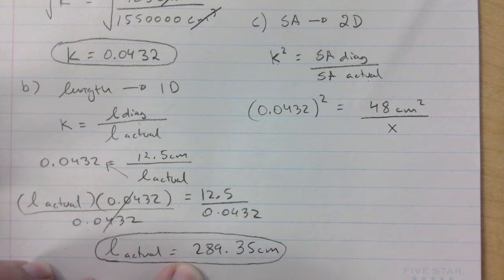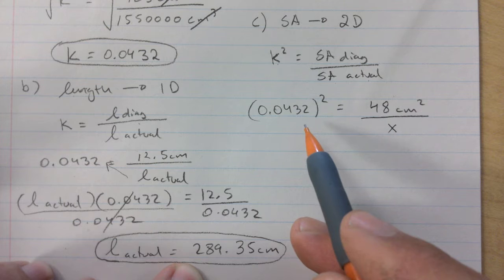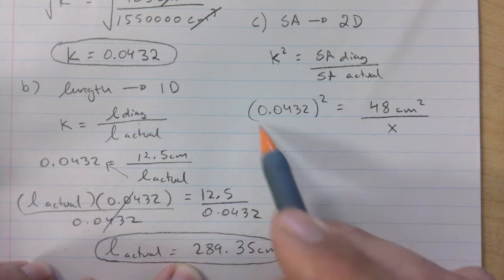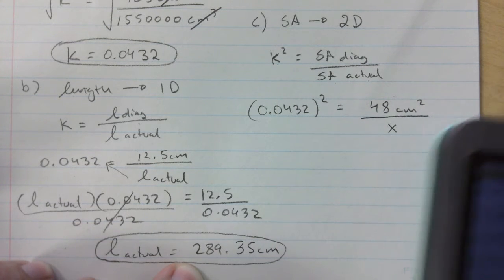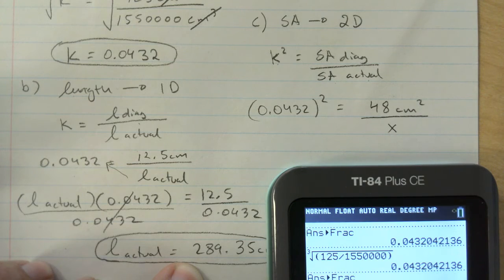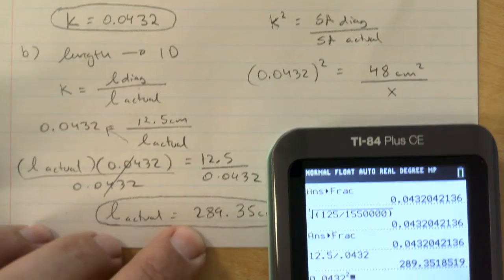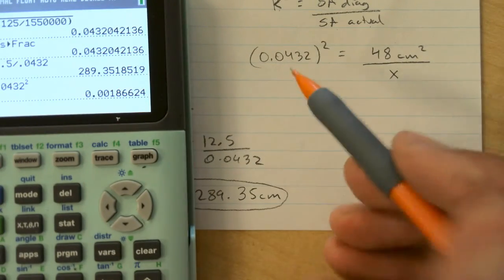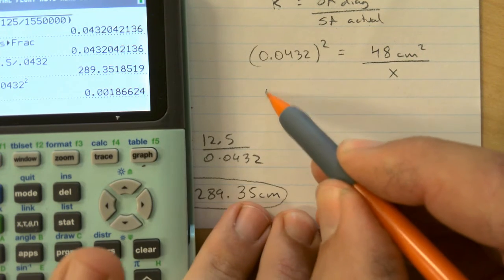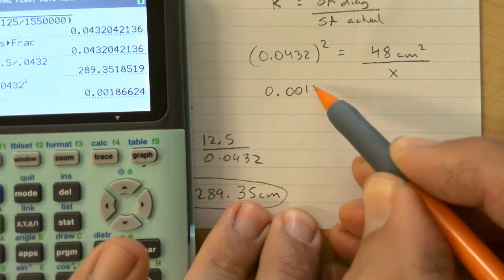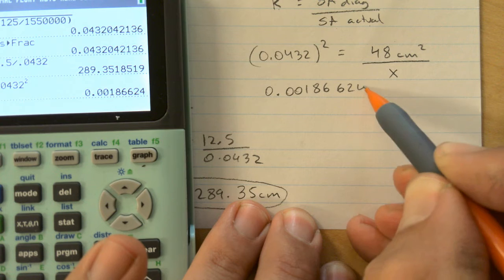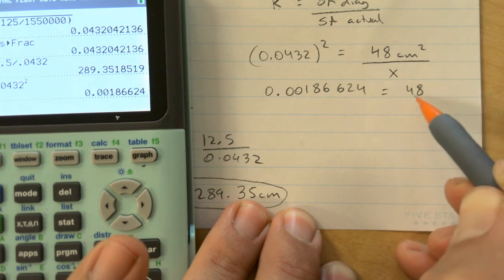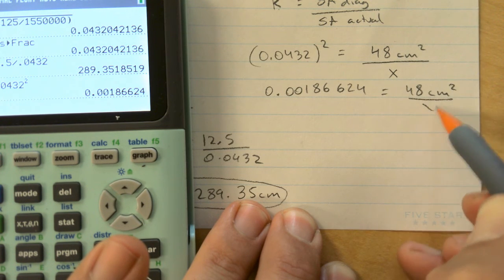It'll be quicker that way. You can square it right away, but don't round it. I'm just going to square this, and I get 0.001866624 is equal to 48 centimeters squared over X.